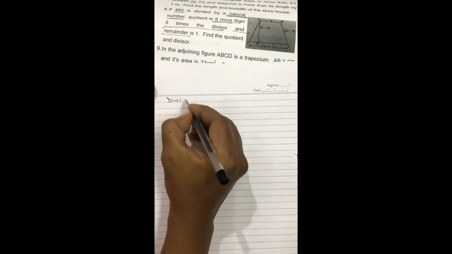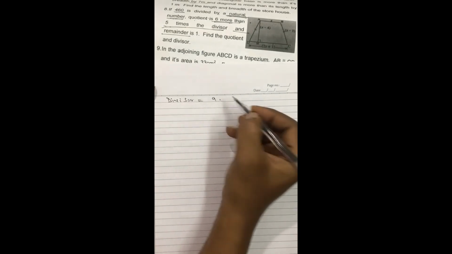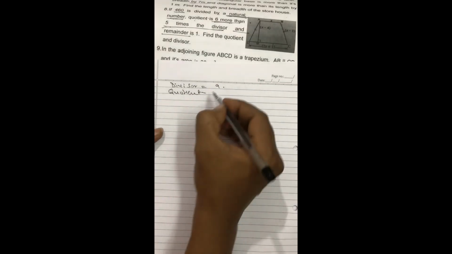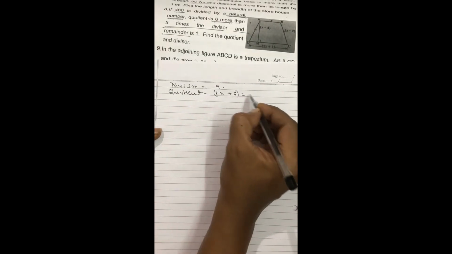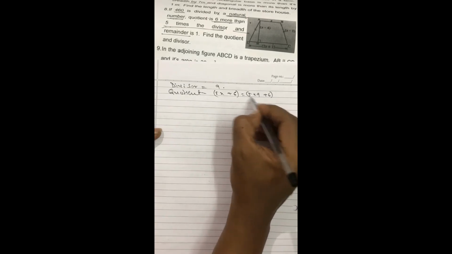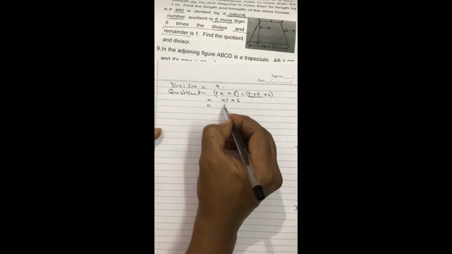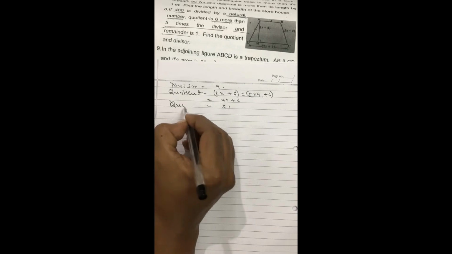What is it? Find the quotient and divisor. The divisor is equal to 9, and the quotient, what we have got, the expression for quotient is 5x plus 6. We should always write that only over there. 5x plus 6, 5 into 9 plus 6, 9 5s are 45 plus 6, that is 51. Fine, this is done. Are you getting, my dear students? So with this we have finished.